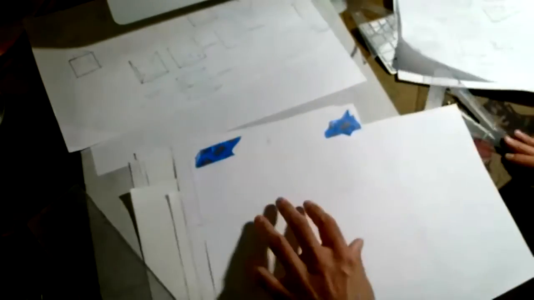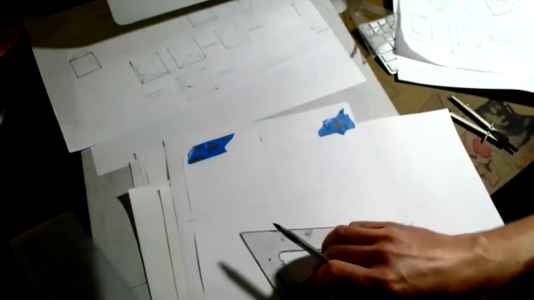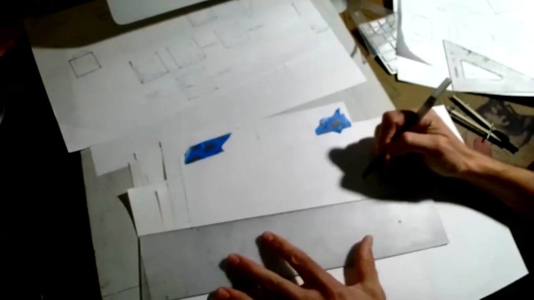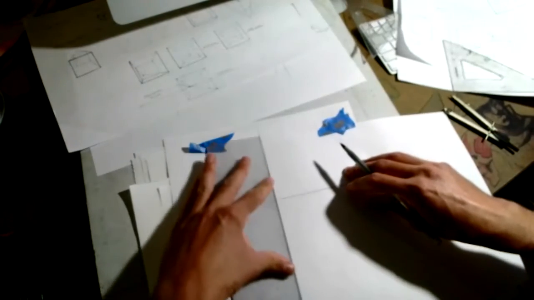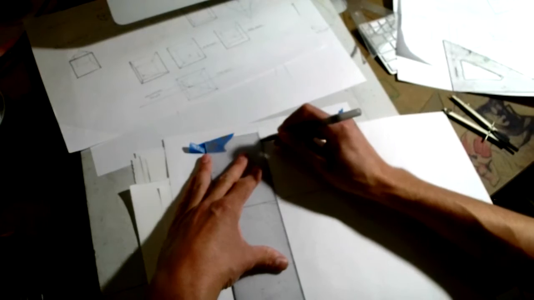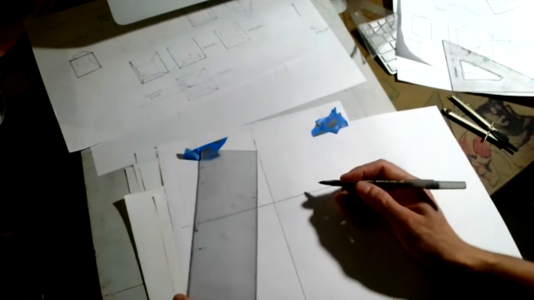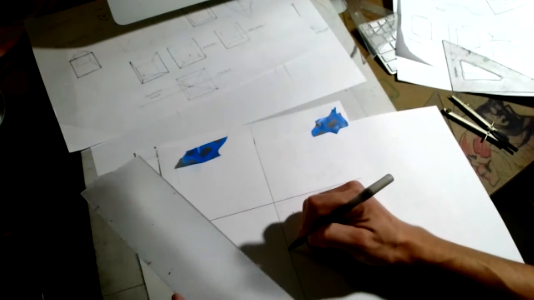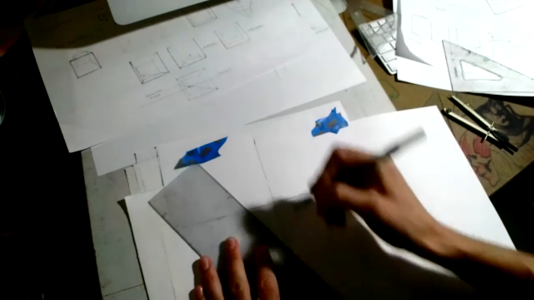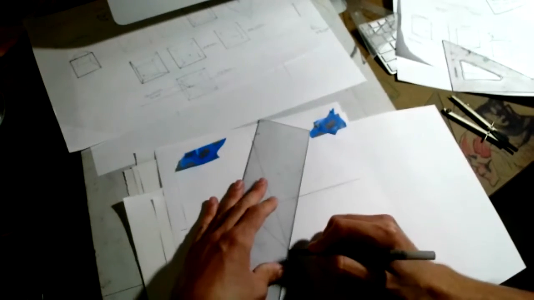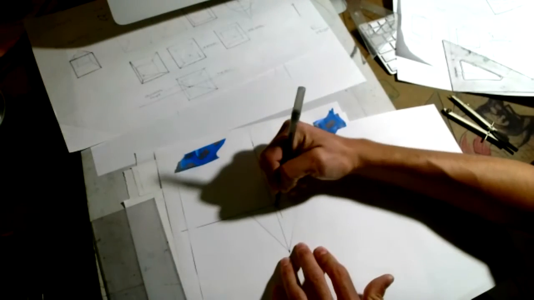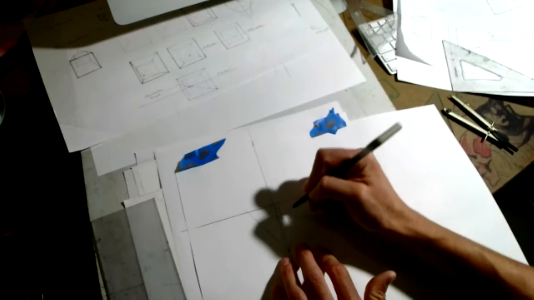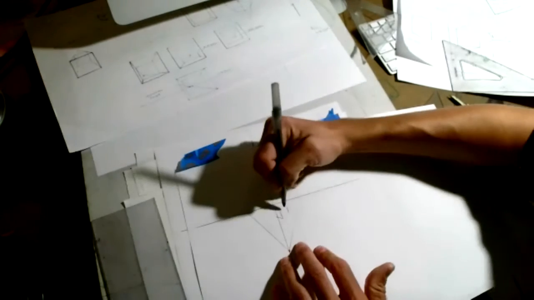What I can do, call out our eye level again. Eye level, center line of vision. We know where our station point is. Just draw the cone in just because. So just so you can see it, here's our original cube right in here.